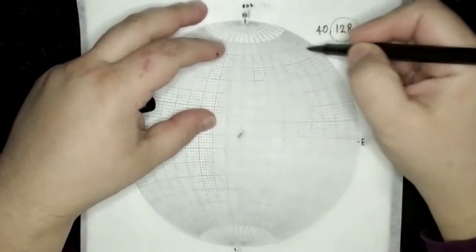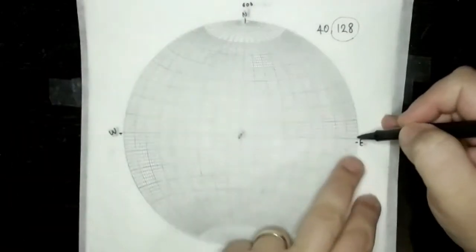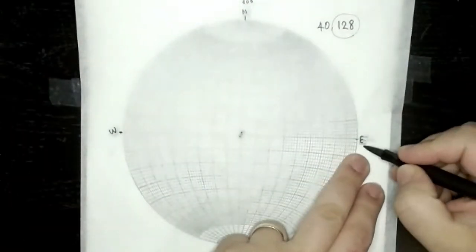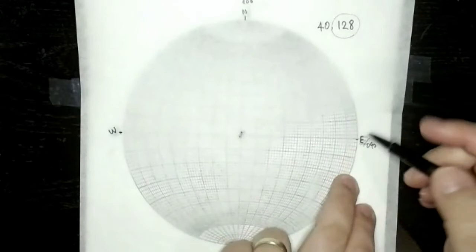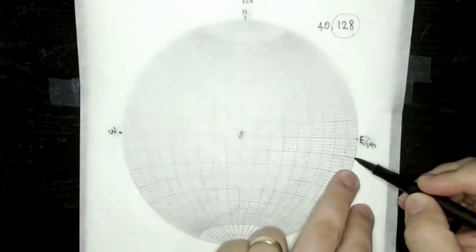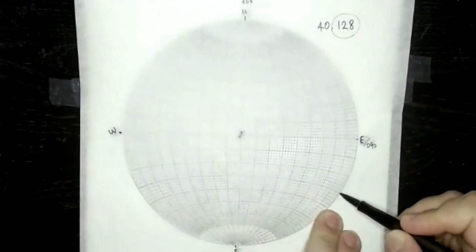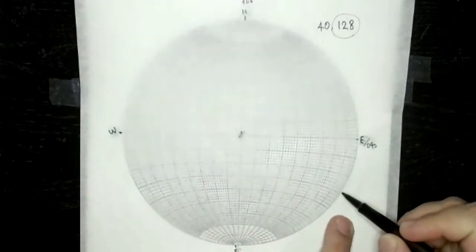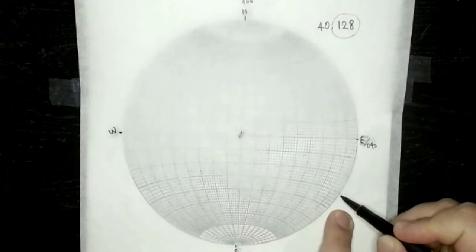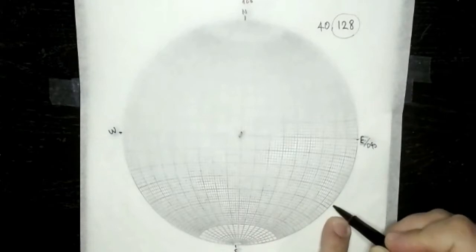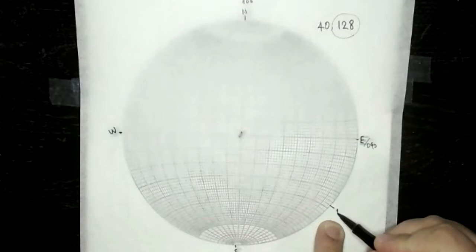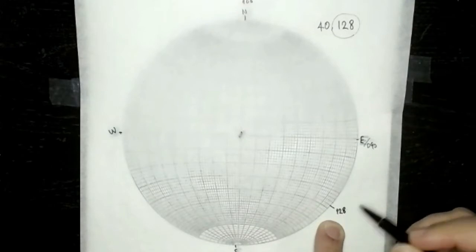Right here, if we count these thick lines, at this point we are at 90, and I will continue from here. So here we are at 100, 110, 120, and after 120 I will count 8 degrees. I will use 2-degree intervals. So this is 122, 124, 126, 128. I will mark this point. That's 128.